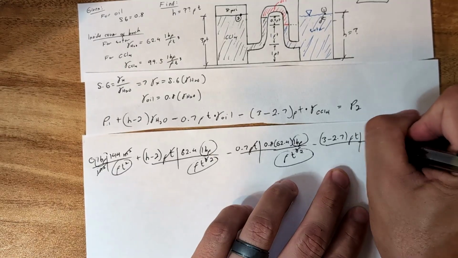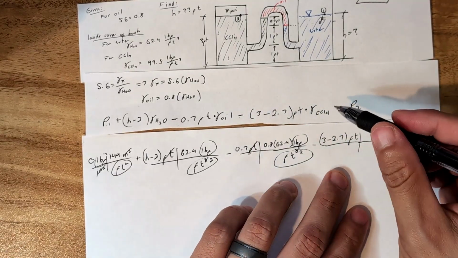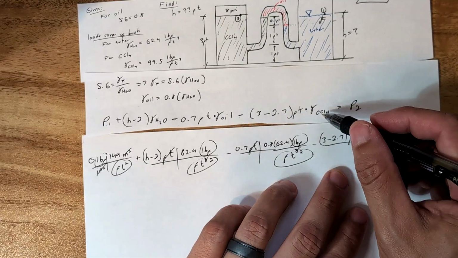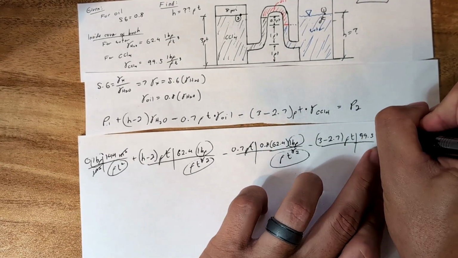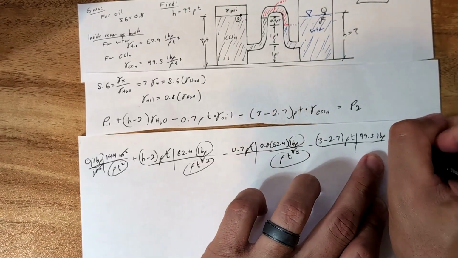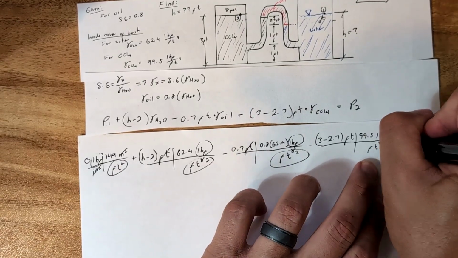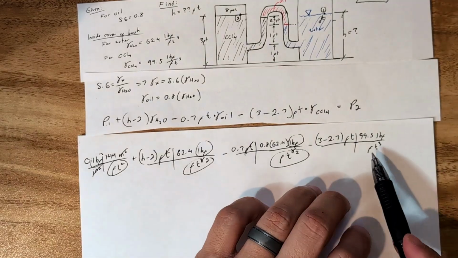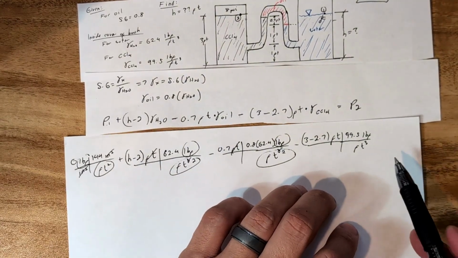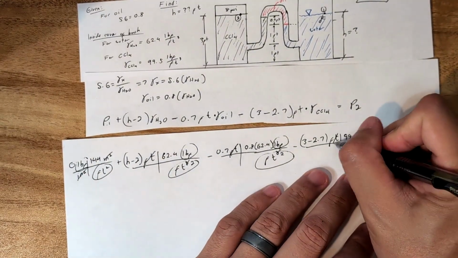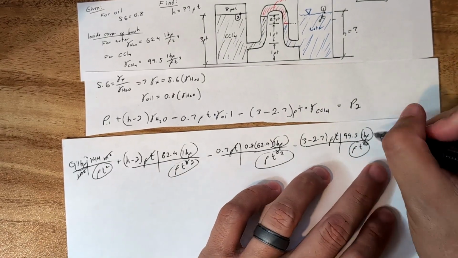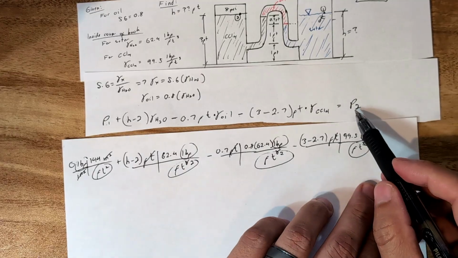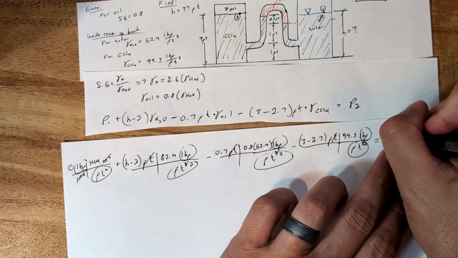feet times the specific weight of carbon tetrachloride, which is given in your textbook as 99.5 or somewhere close to that. I have the 7th edition, so this may have been updated, possibly, who knows. One of these foot is going to cancel with one of these, leaving us with foot squared. And then this is going to equal your P2. Your P2 is 8 psi.